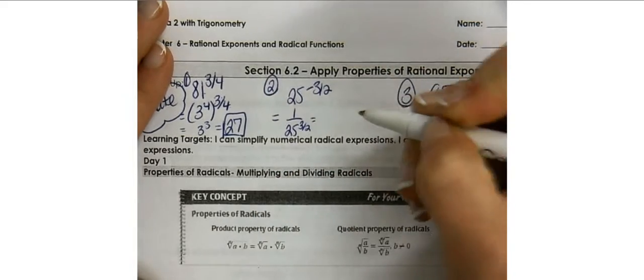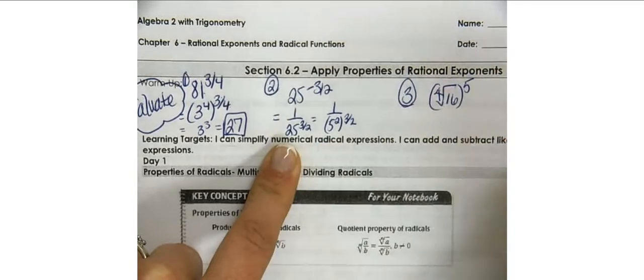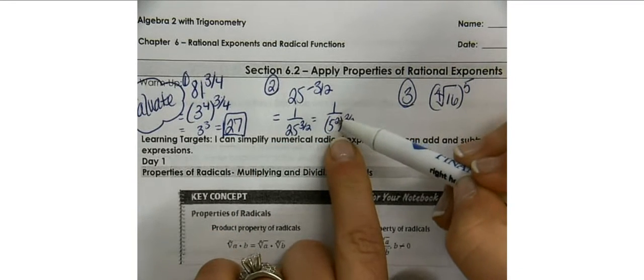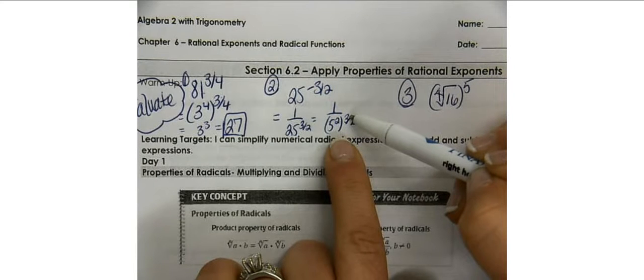I'm now going to replace the number 25 with 5 squared, and I'm going to take 5 squared and raise that to the 3/2 power. So I'm going to multiply straight across. 2 times 3 is 6, and 6 divided by 2 is 3. So this is 1 over 5 to the 3rd power, which is 1 over 125. And that is your answer.